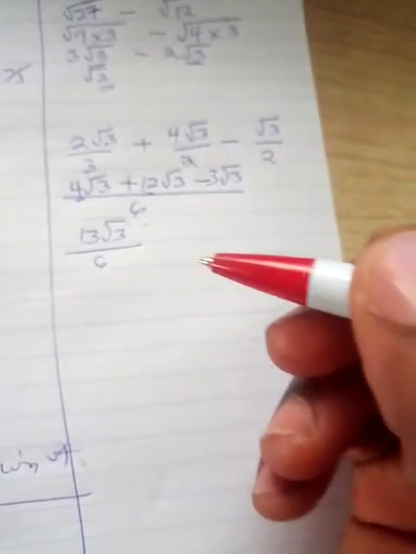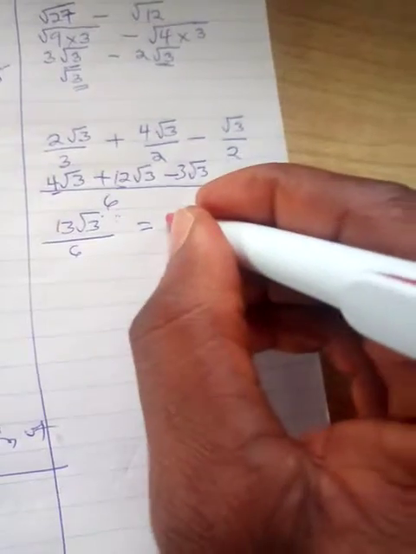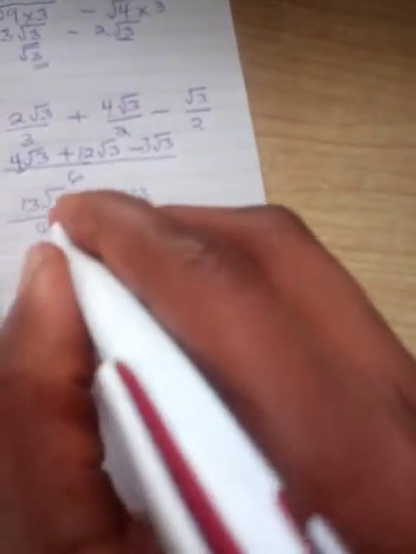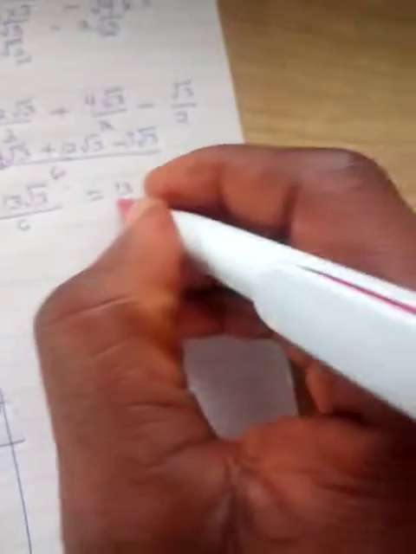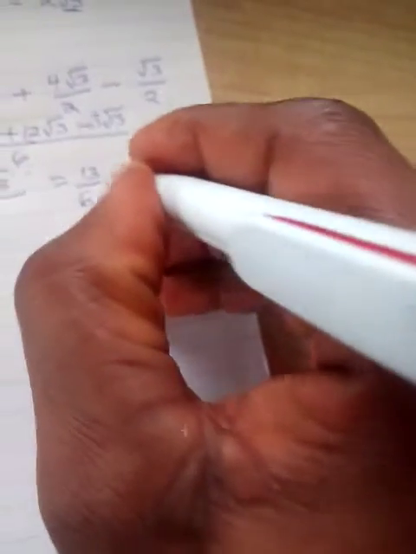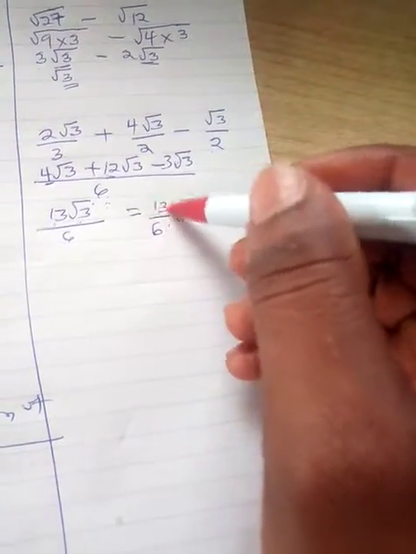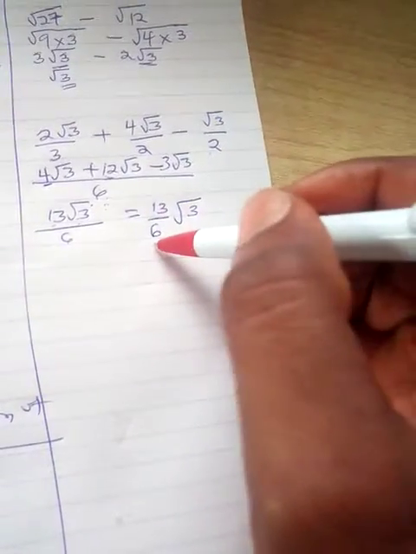All right. So I can choose to end here, or I can write 13 over 6 root 3. Since this 13 is multiplying the root 3, I can just use the 6, which is the denominator, to divide the 13, and then I keep my root 3 here. This is necessary in cases where the numerator can be divided by the denominator.